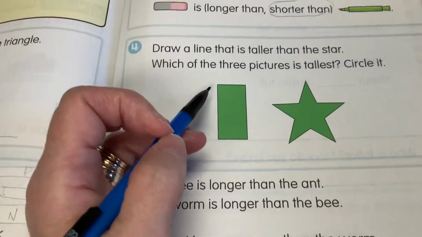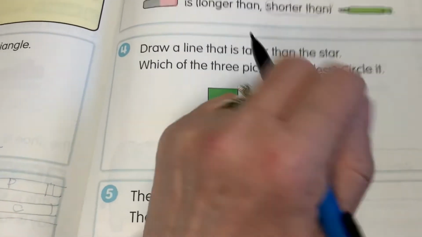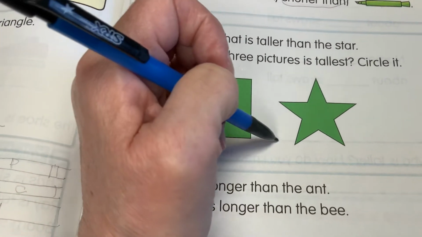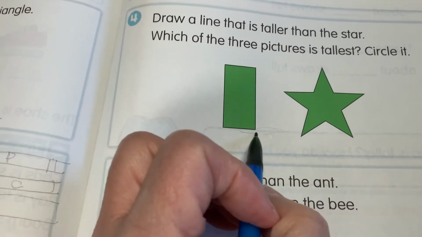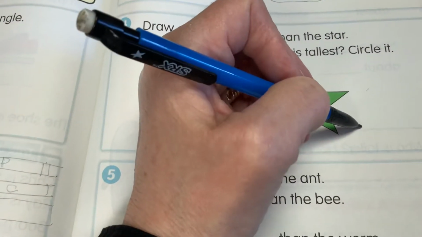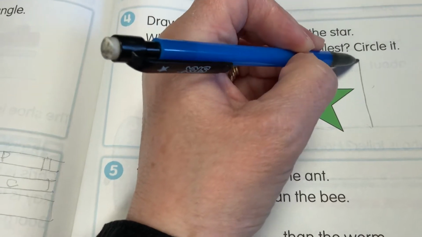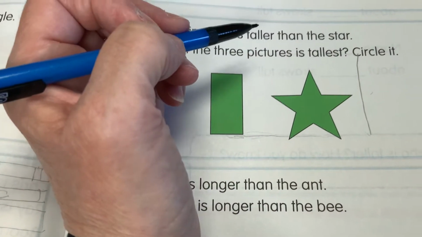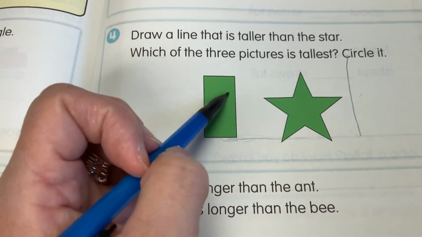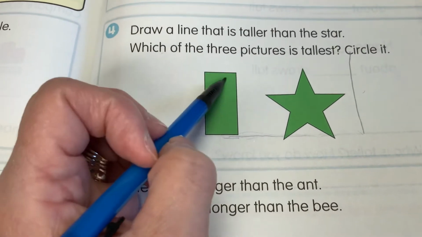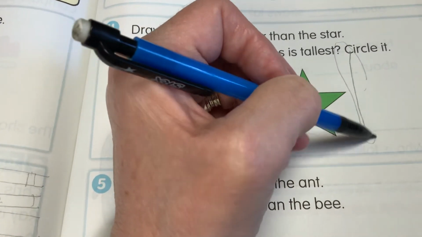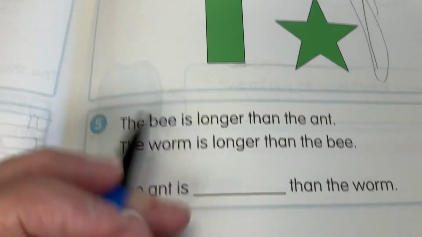Okay, it says draw a line that is taller than the star. Well, here's the star. We're going to start, you can almost see now that doesn't really come at the edge there. But anyway, I could come at there and make it taller than the star. And that's definitely taller. Which of the three pictures is the tallest? Well, here you can tell the star is already taller than the rectangle. And if I make that taller, then that's going to be the tallest one. And it says circle it.